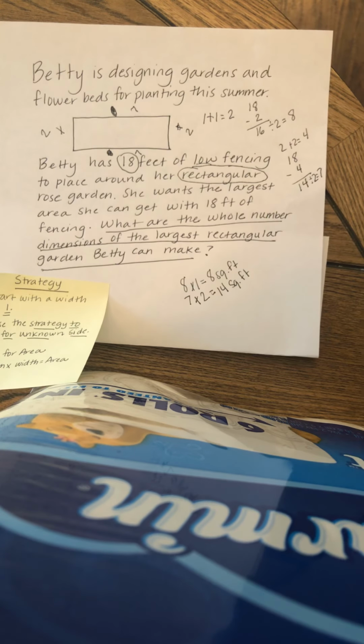Look at that. What you're going to do in the Google Classroom slide today is use the strategy that I taught you, trying those different widths to see if you can find what the largest rectangular garden Betty can make is. So you're going to go to Google Classroom, click on the math slides, and add in the new dimensions that you found.